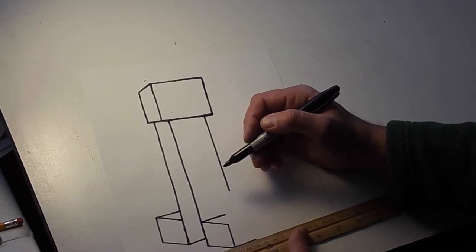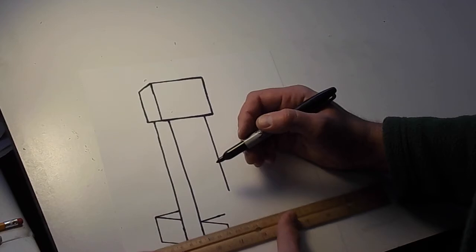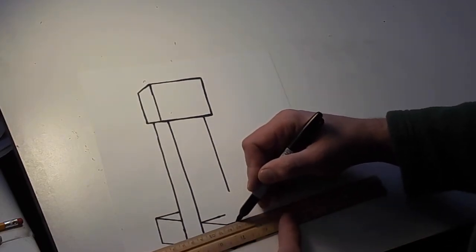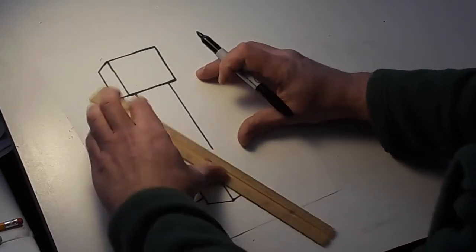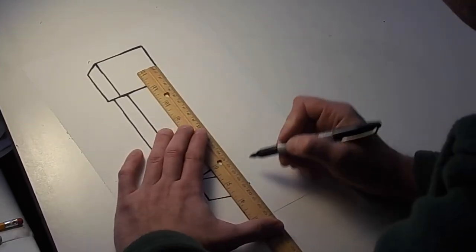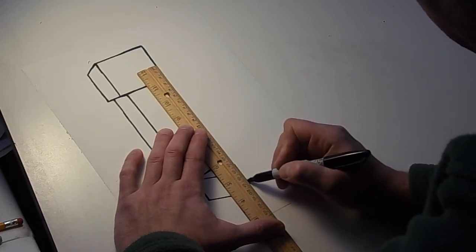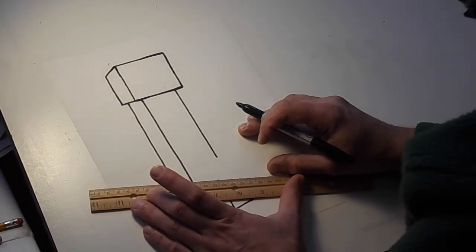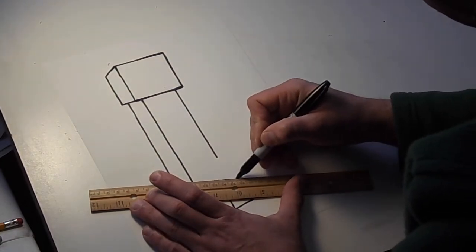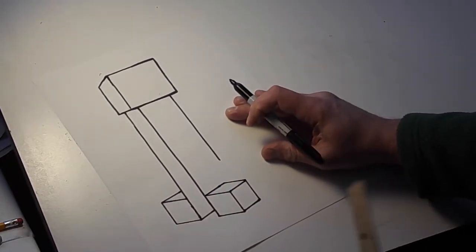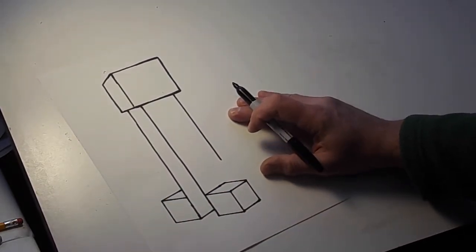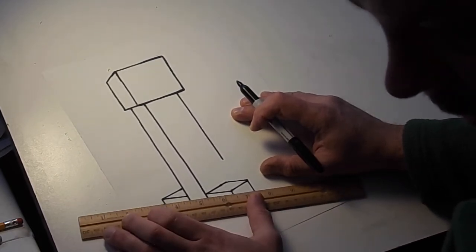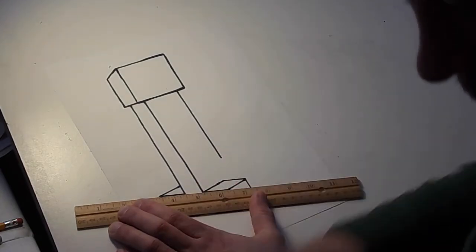Looks pretty good. And this line here is going to come over there. They get connected with the vertical line. And then we have this diagonal here. There. They do put a line here on the creeper. It just kind of connects those two.